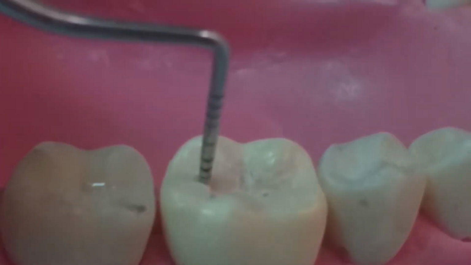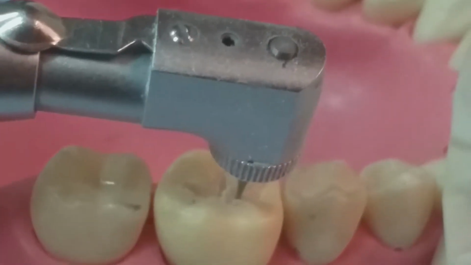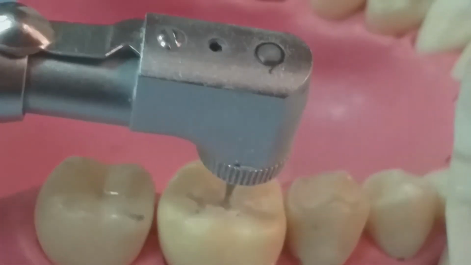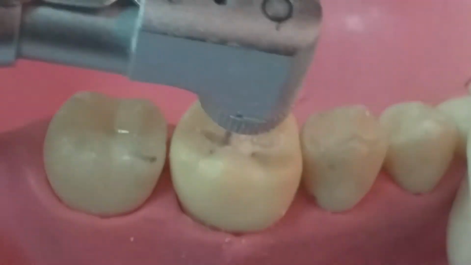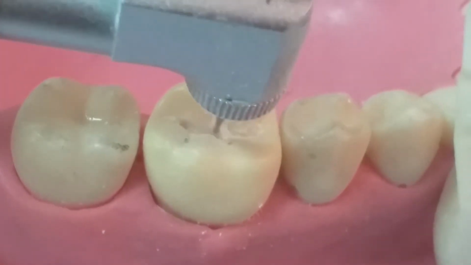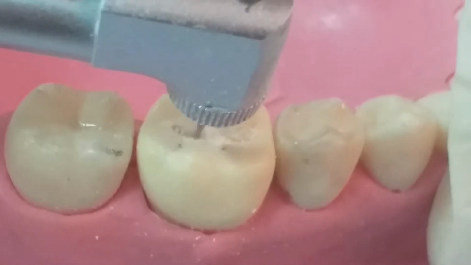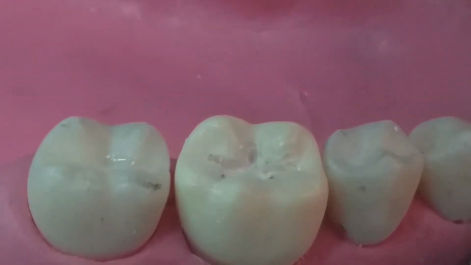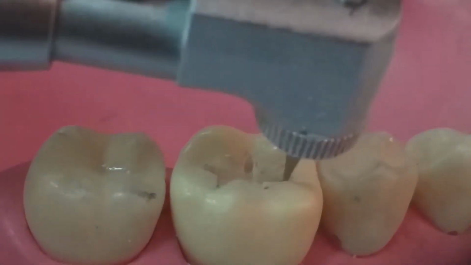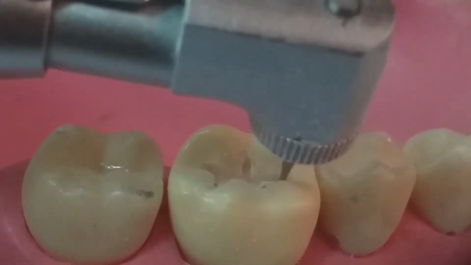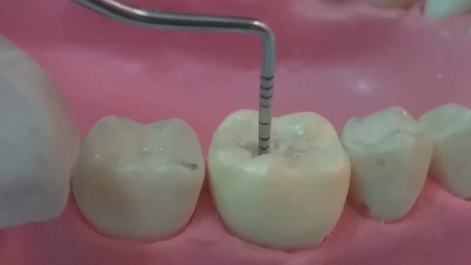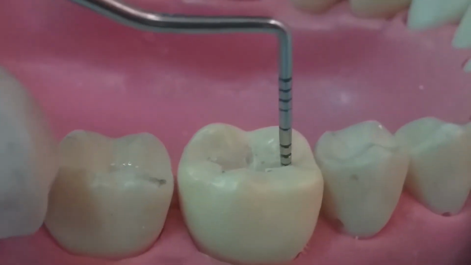Continuing our preparation, and here we are using our probe to determine the depths, and as we saw, it's the ideal one, but needs some finish, small preparation to make the ideal depth 1.5 millimeter.